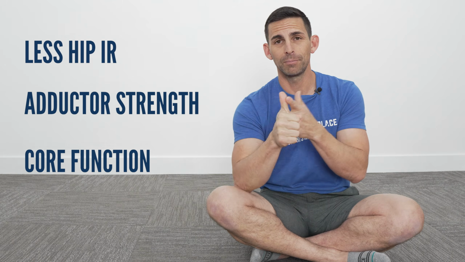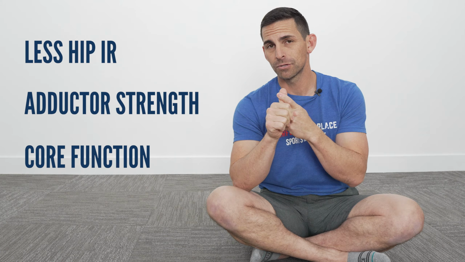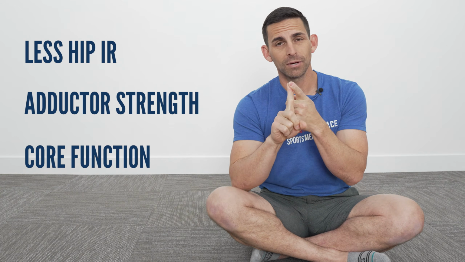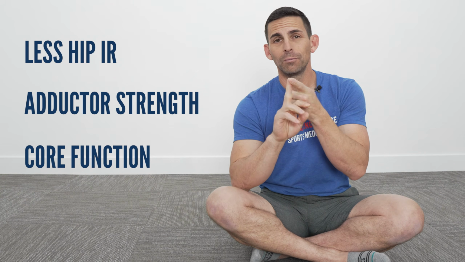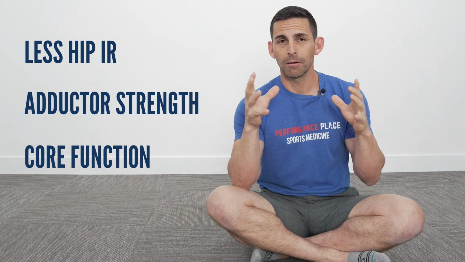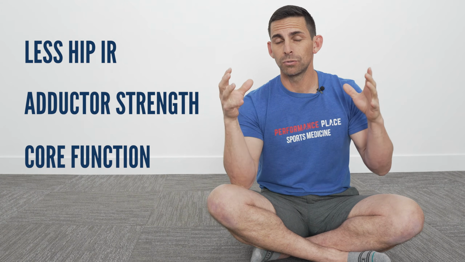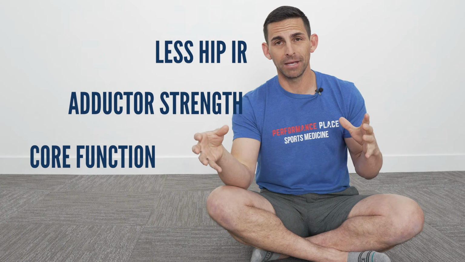But we do know that hip internal rotation is part of it. We do, or a lack of hip internal rotation. We do know that adductor strength is part of it, and we do know that the core is part of it. And these are things on people that are not necessarily painful. They're things that you can do despite being in pain, but if you're under care for your pain, you can also work on these too. So there are a few ways to manage the problem: reduce the pain and work on contributing factors.